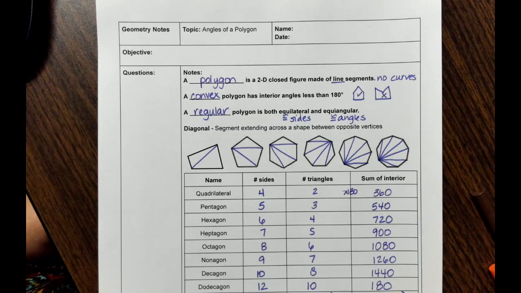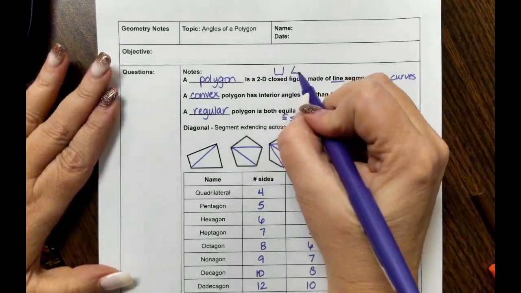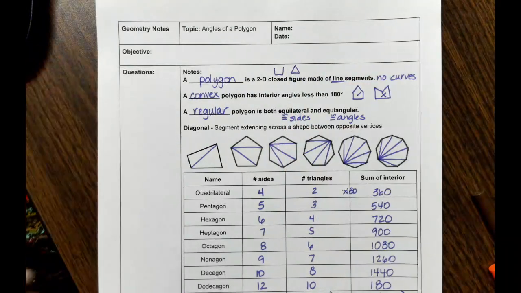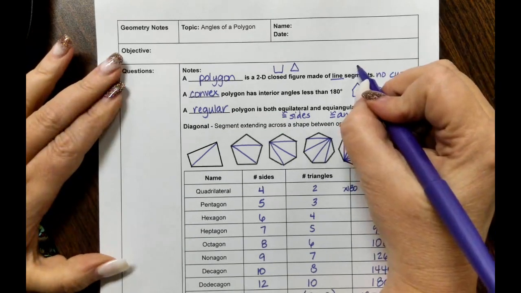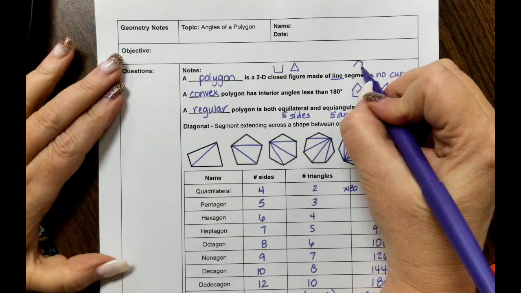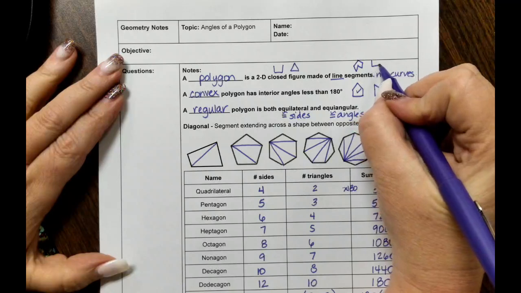A polygon is a two-dimensional closed figure, meaning all of the ends connect to all of the other endpoints. Like open would look like this, that's an open figure, versus that is a closed figure. So all of the endpoints connecting is closed. It's not hugely important, but if you see it, you want to know what the difference is. It's made up of line segments, so no curves. Everything has to be straight. You can have any kind of polygon, it can look like that, but it cannot be like that.